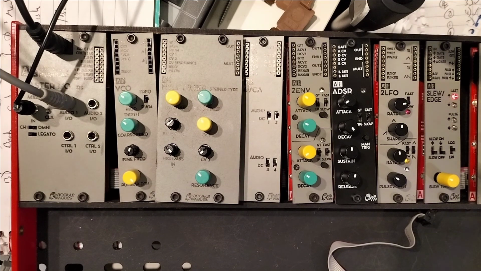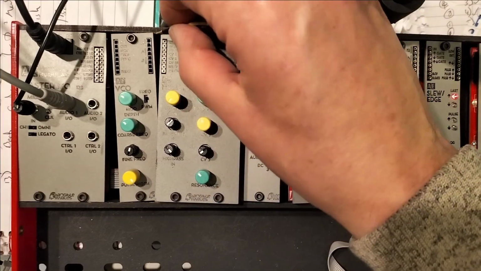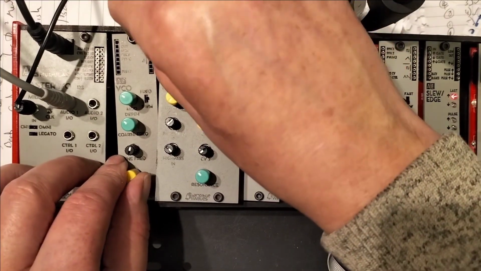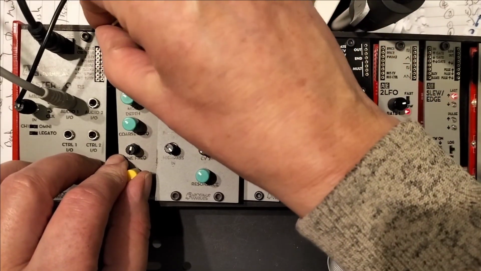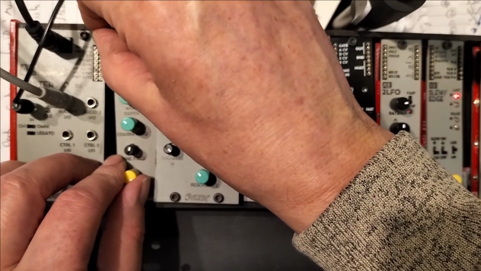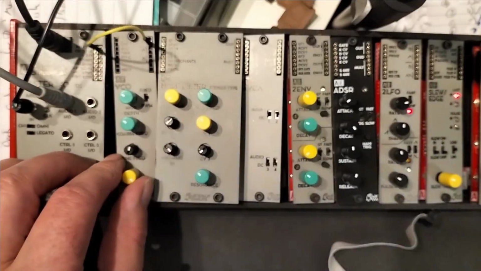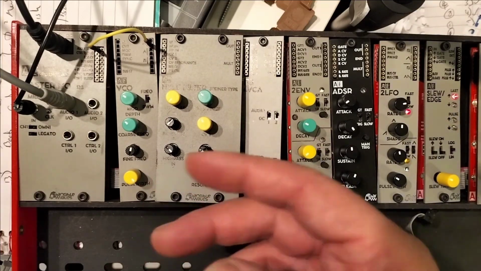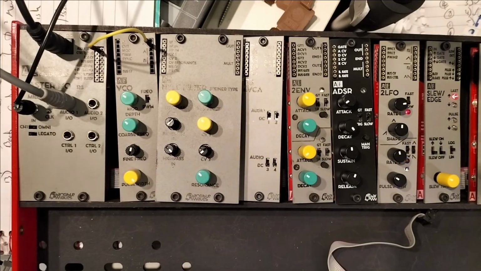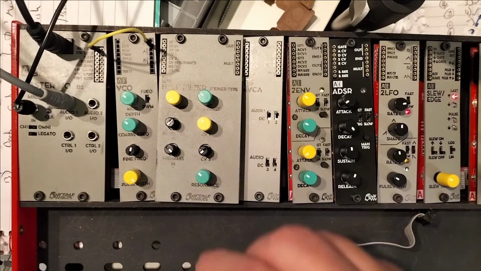So just to prove that we've got noise, I'm going to hold it with the other hand. So this is a sawtooth coming out of the oscillator. There we go. Okay. And that's all that's going to do. So an oscillator makes a noise all the time.